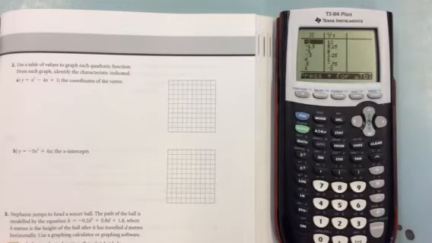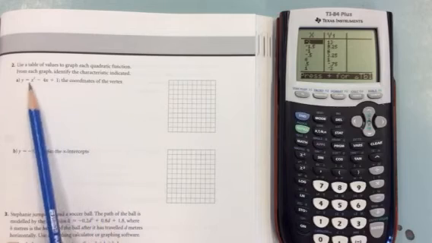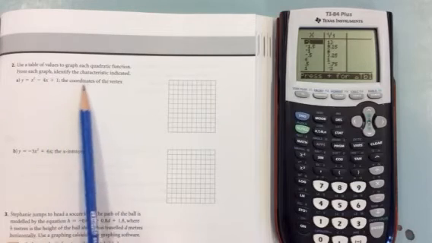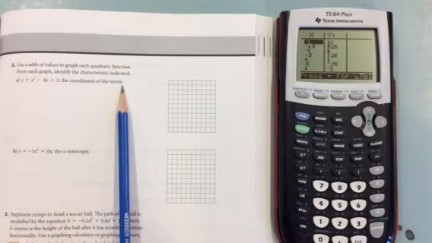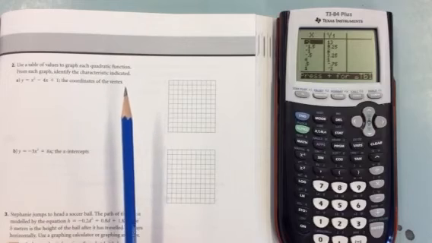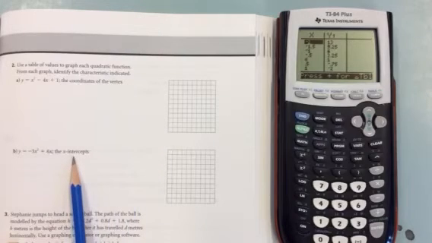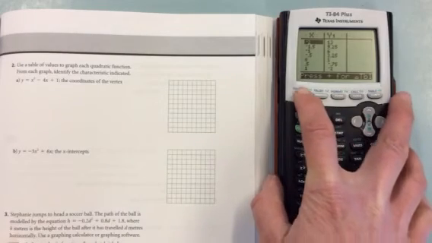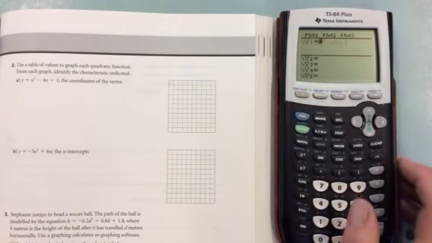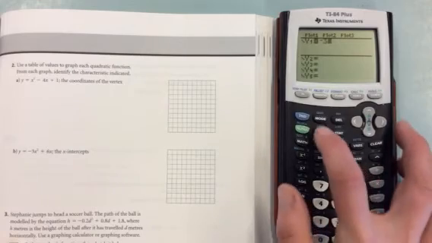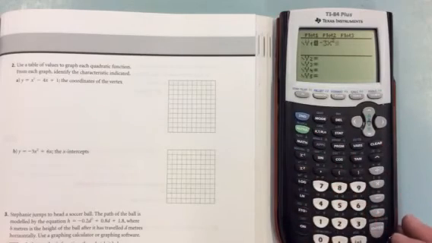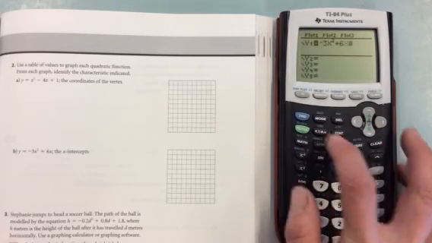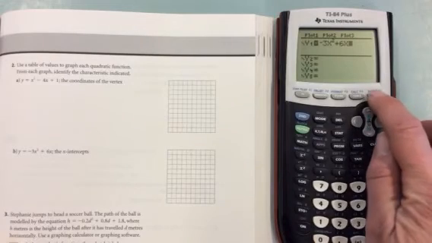but this one looks kind of messy. If I look at my actual formula here and what it asks for, it wants the coordinates of the vertex for this one, not the x-intercepts. This one asks for the x-intercepts, so let's see if we can play with that a little bit. I'll go to this one, clear it, write -3x squared plus 6x, and then I'm going to hit graph.